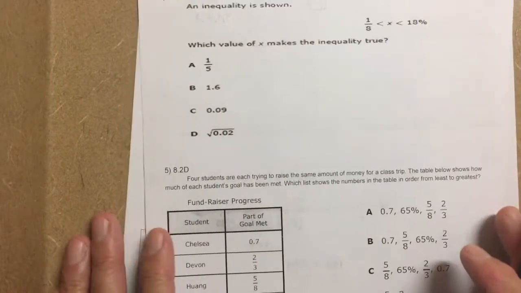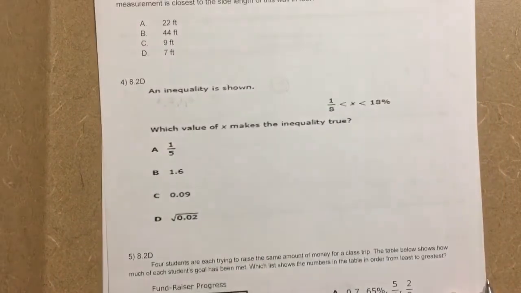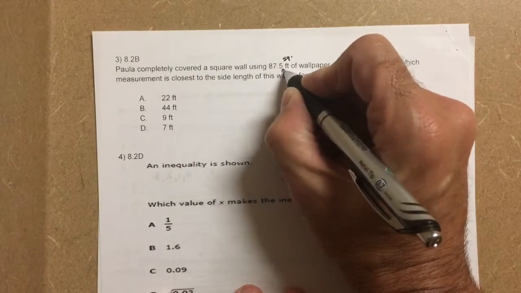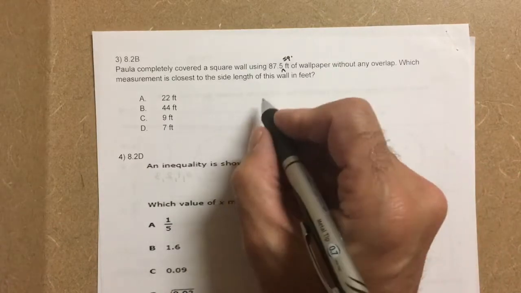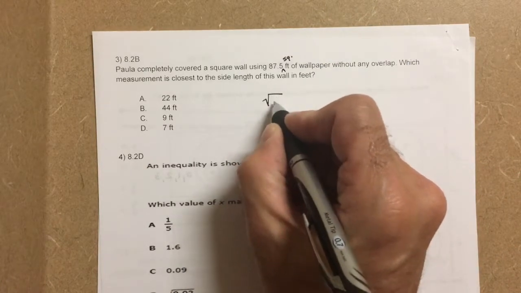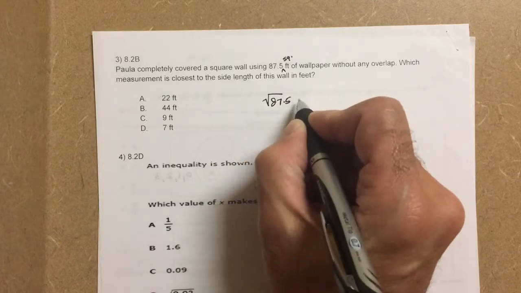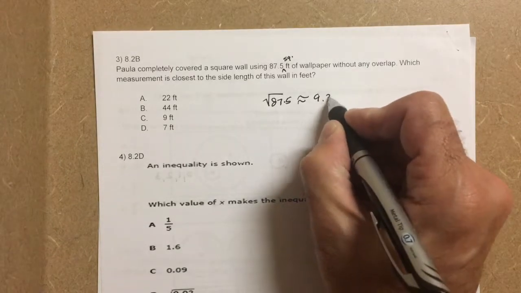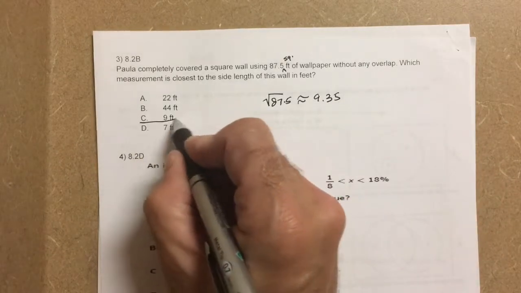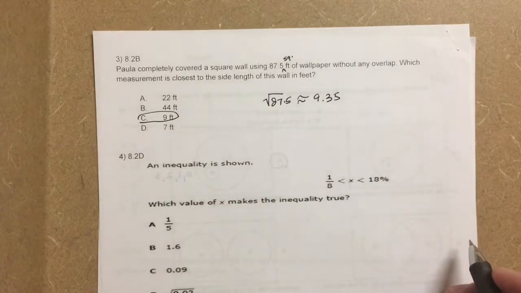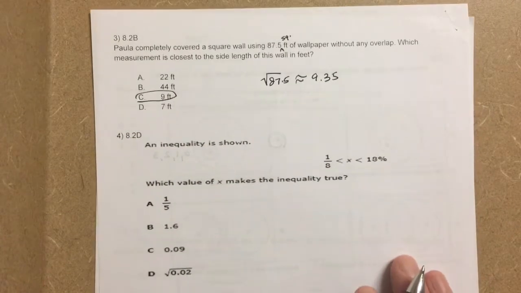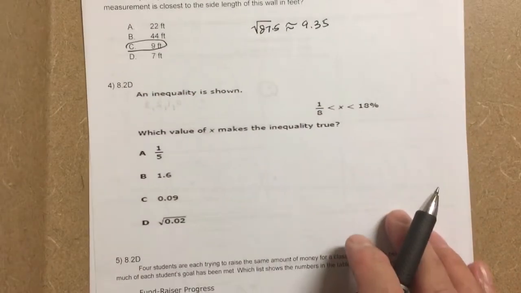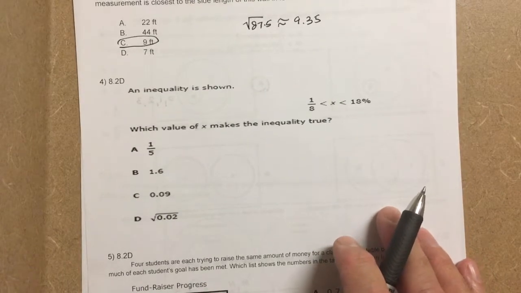Question 3, only one student missed. I do see a typo in this. It should be square feet of wallpaper right here. And for the side length, if the area is 87.5, you had to find the square root of 87.5, which is about 9.35, which is closest to 9. All irrational numbers never end, so we have to estimate. That's the closest value.